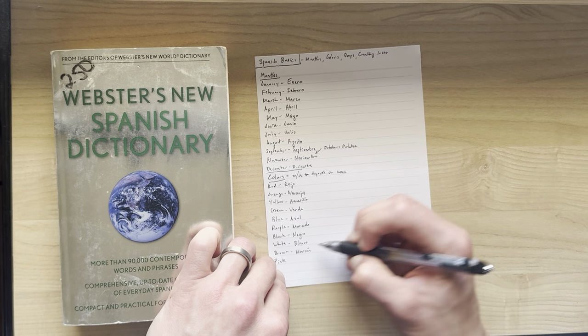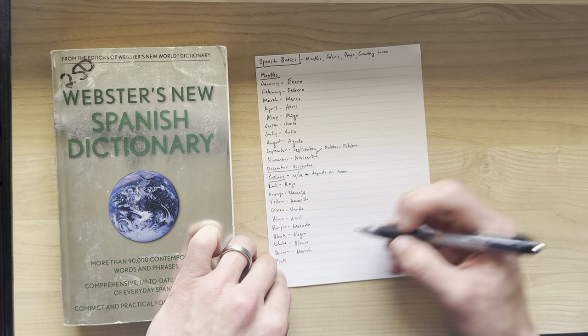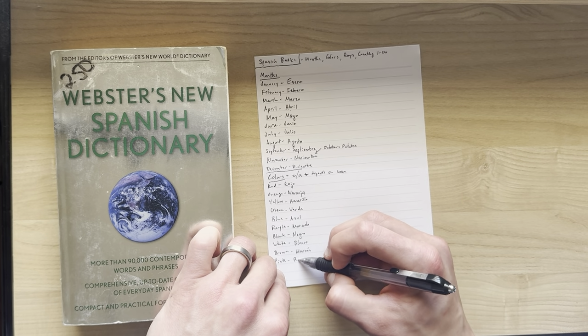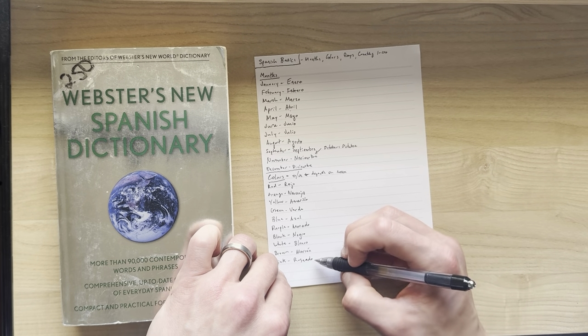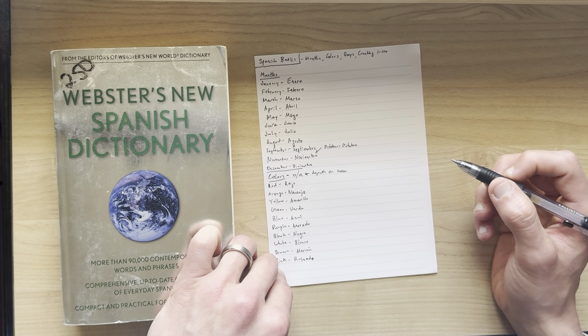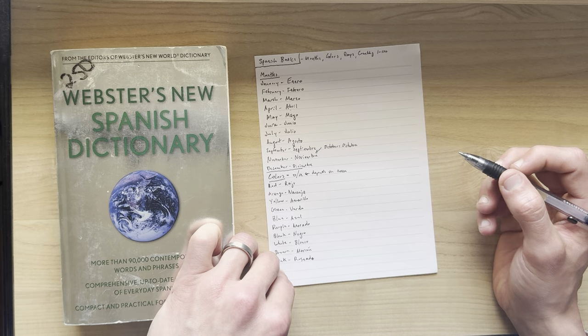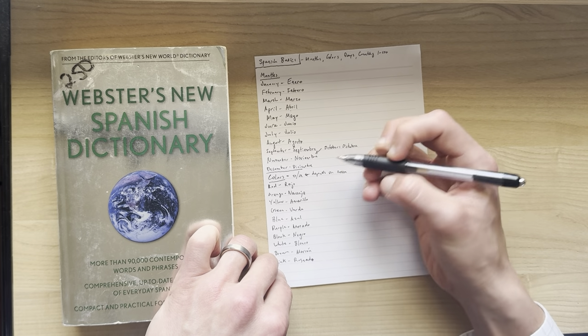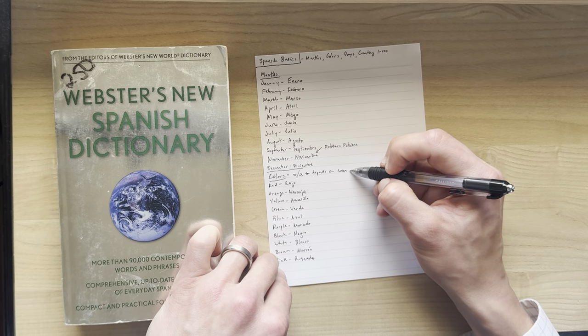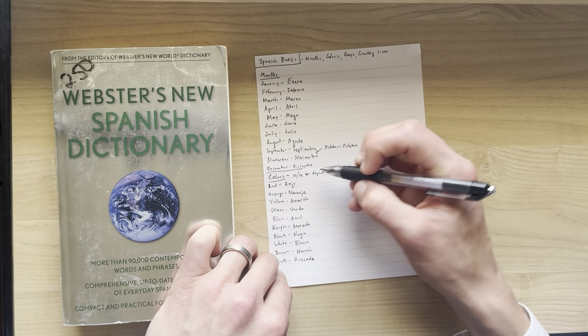Brown is marron. And pink is rosado. I guess I could have done O here, but the O-A depends on the noun, so we'll put a star.